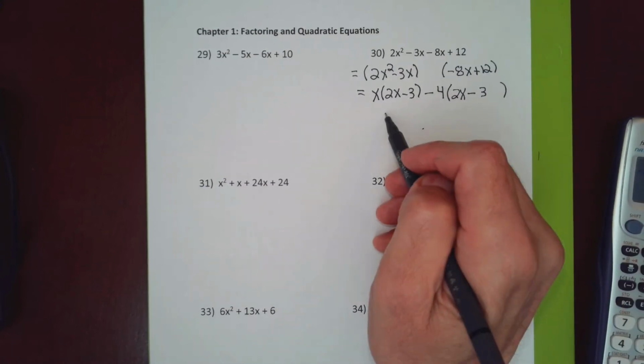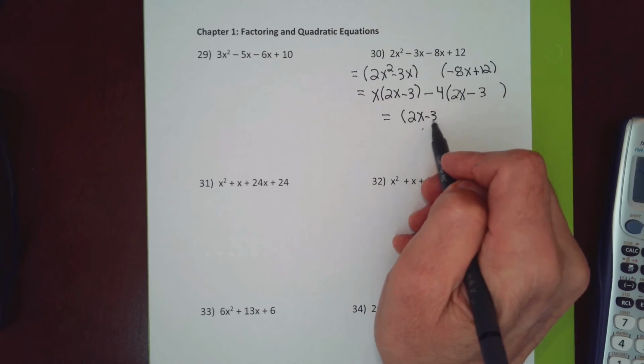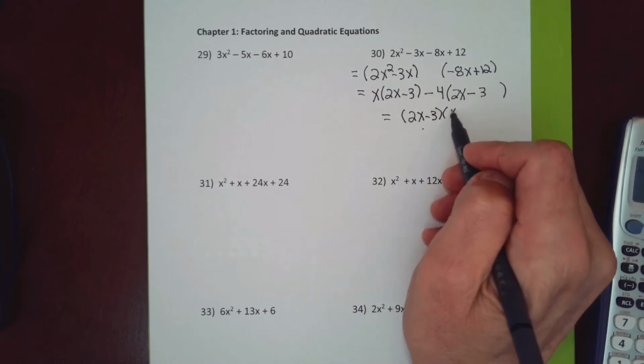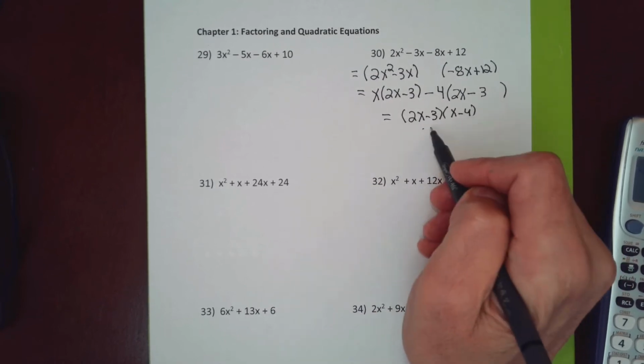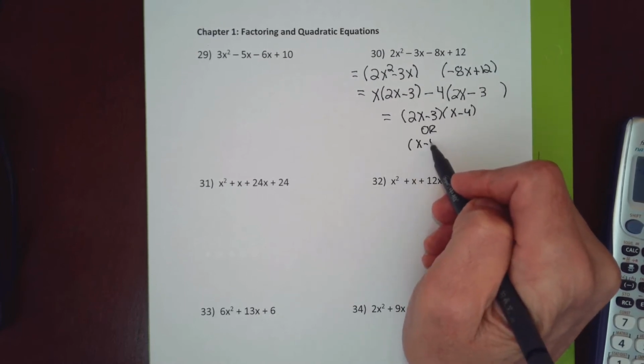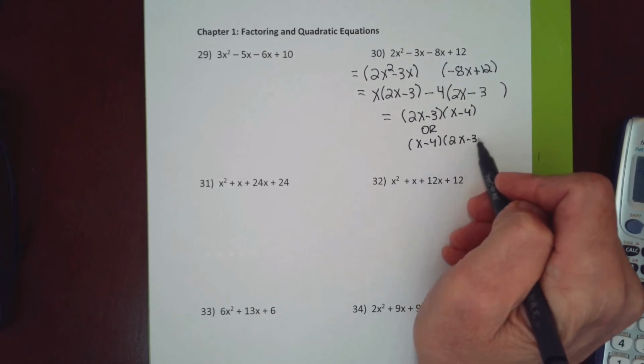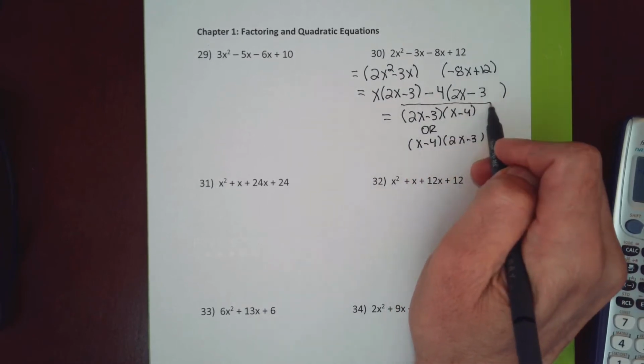I see my common parentheses, so I'm going to write the common parentheses first, followed by what's in front of the common parentheses. That's what I normally do, but a lot of students have been taught to write what's in front of the common parentheses followed by the common parentheses. Doesn't make any difference. It's just whatever your preference is.